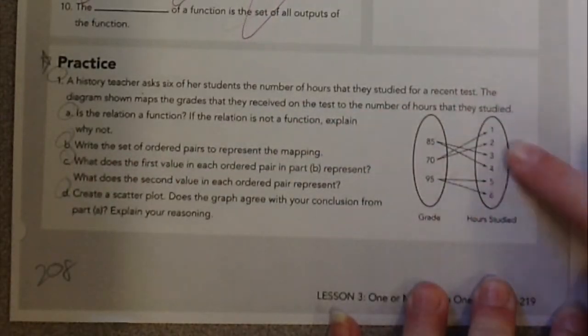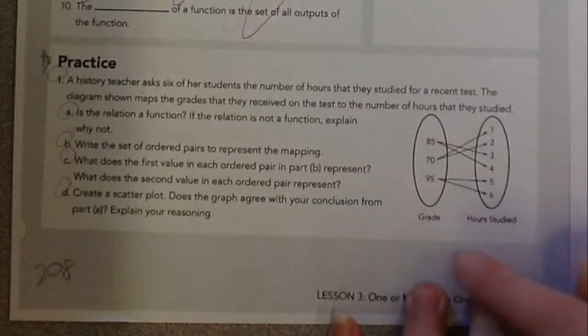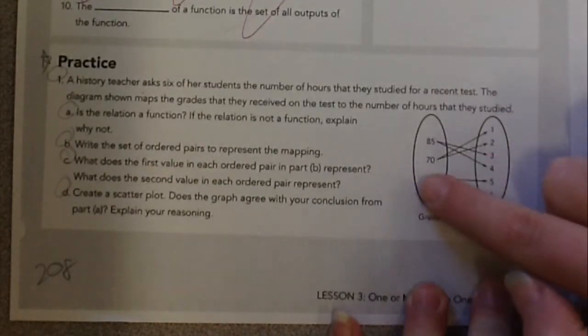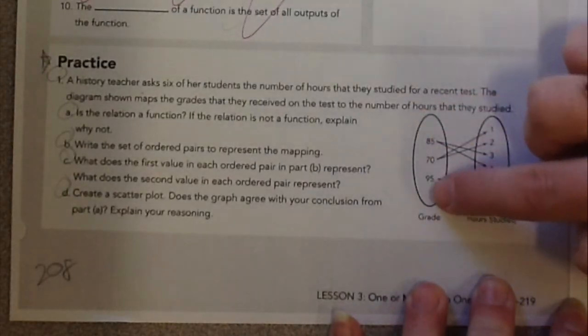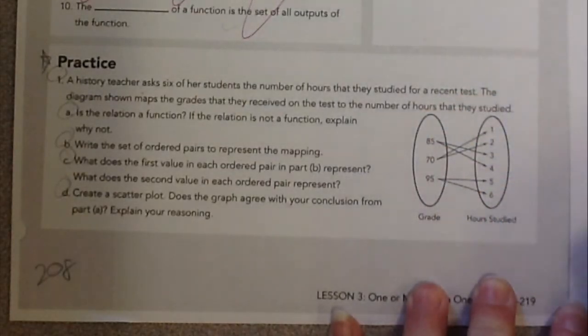So here we have their grade and the hours studied. We can already see that there kind of is a pattern. Those who got a 70 studied the least. Those who got the highest grade studied the most. But this is still not a function. Just because there's a pattern doesn't mean there's a function.